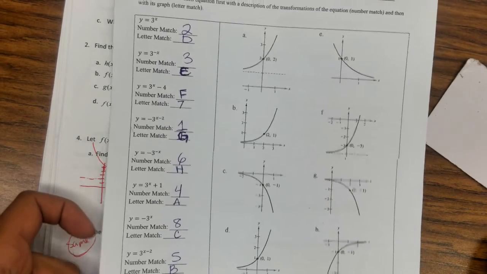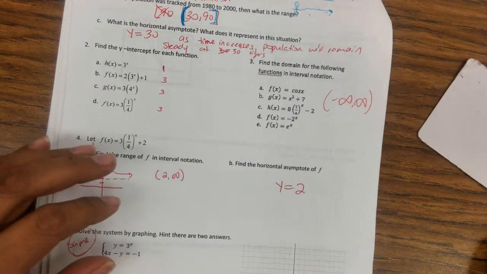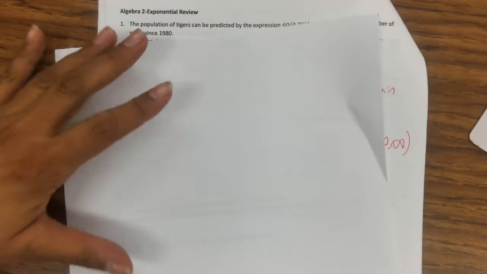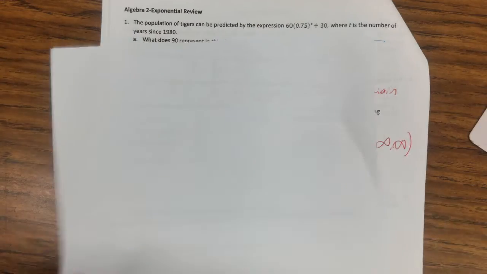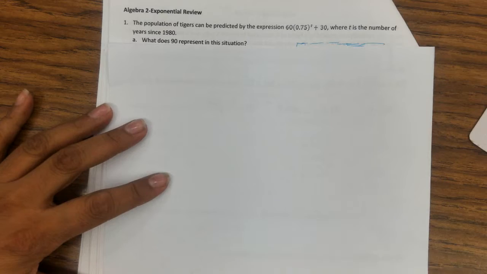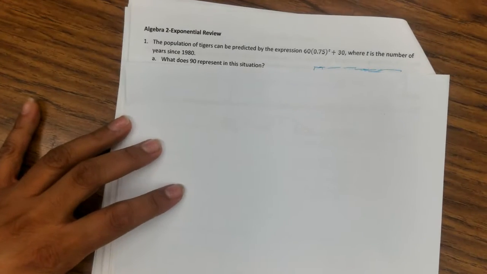Okay. I want to go through page 12. Some people had questions on page 12, so I want to go through page 12. I know that we did these problems, some of them, but I'm going to do them again so everyone understands how to do them. So it's the population of the tigers. That's what we're looking at.